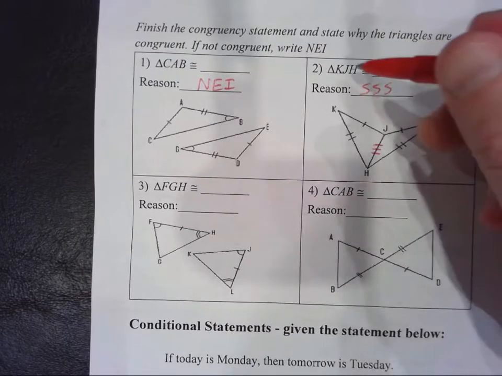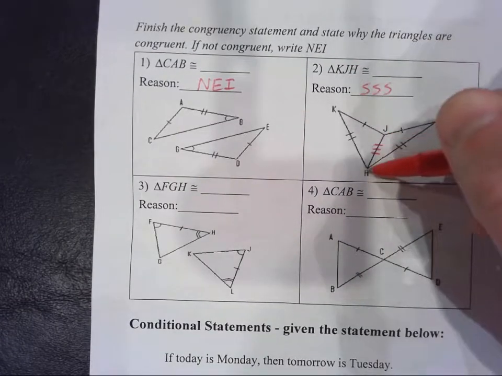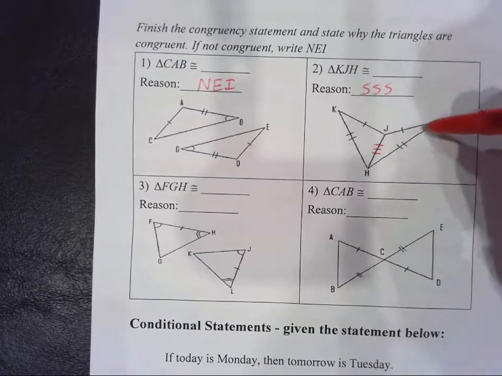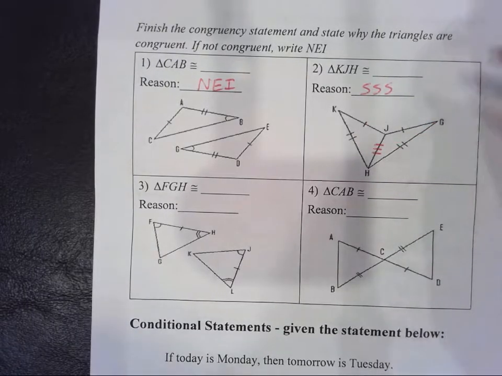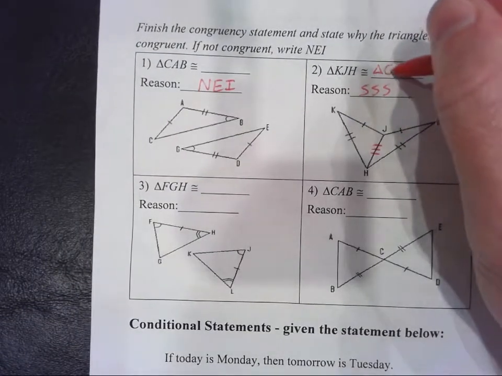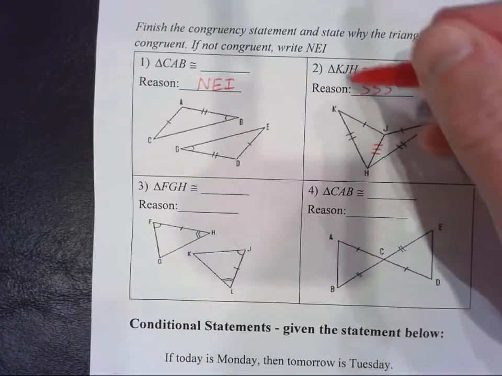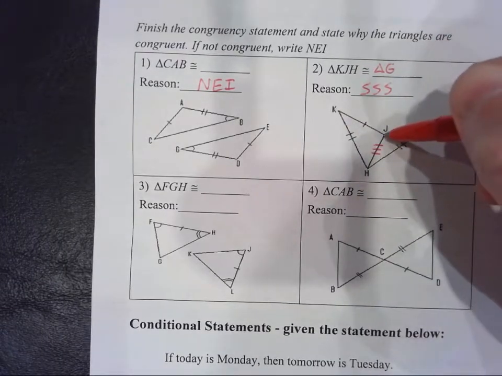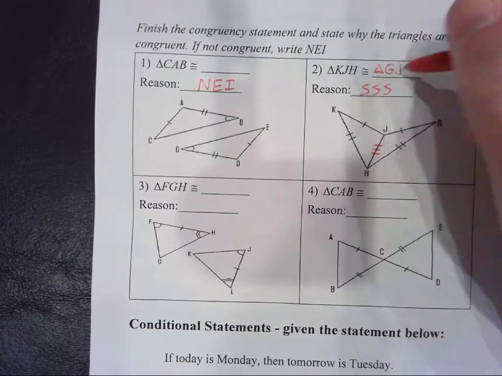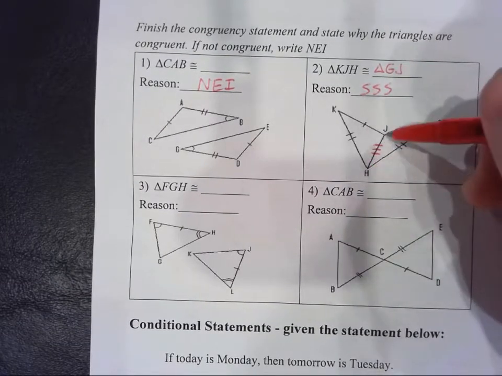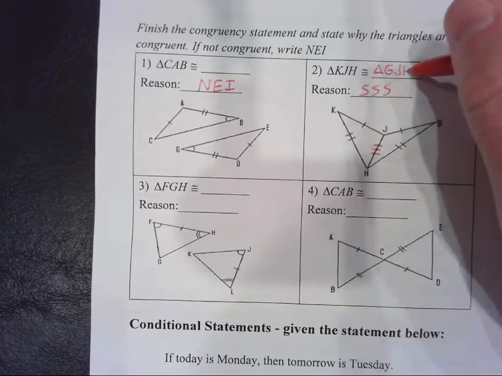So triangle KJH, K is the angle out here between the sides 1 and 2. Between sides 1 and 2 is angle G. So I use my triangle symbol, then G. J comes along the side with 1 tally mark, so along 1 tally mark goes to J also. And then down to H along this 3 means I finish up with H.